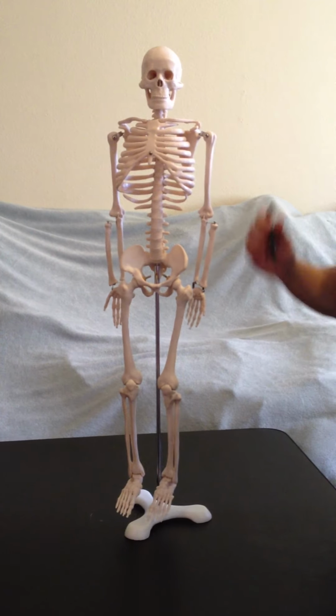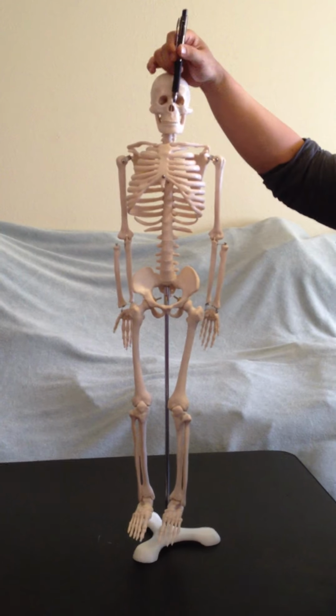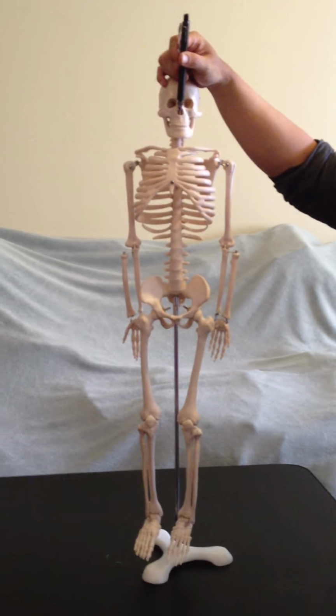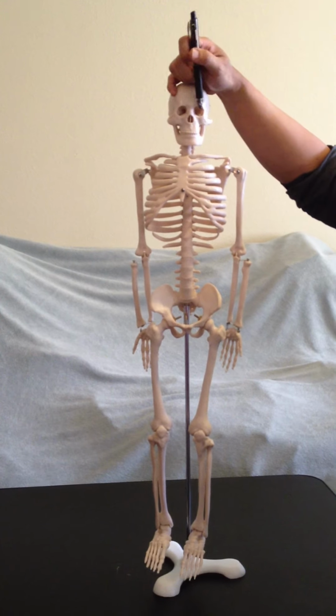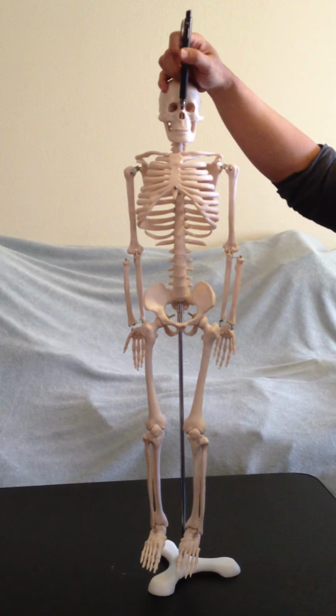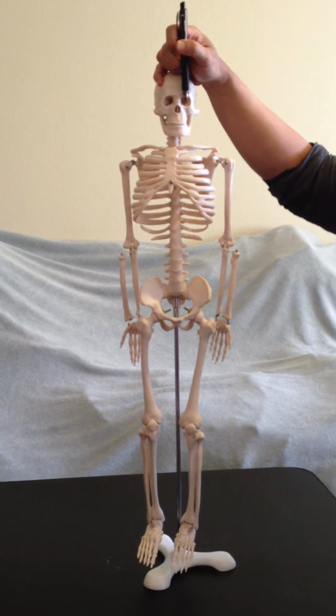And then you have the nose, which is medial to the eyes. Nose, midline, and you have the eyes here, which is in the middle of the eyes. Nose is medial to the eyes.